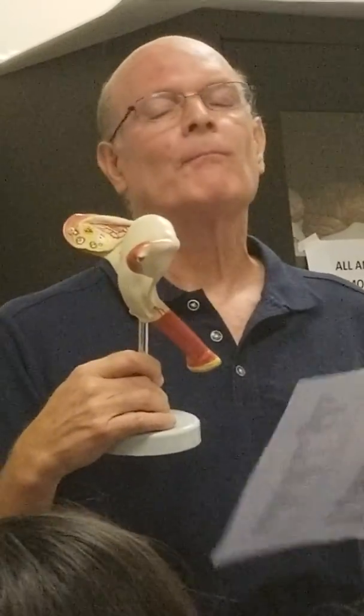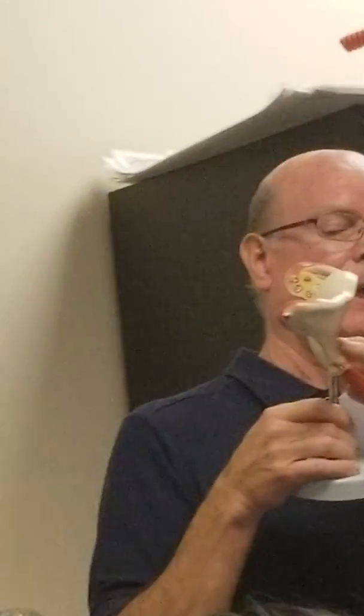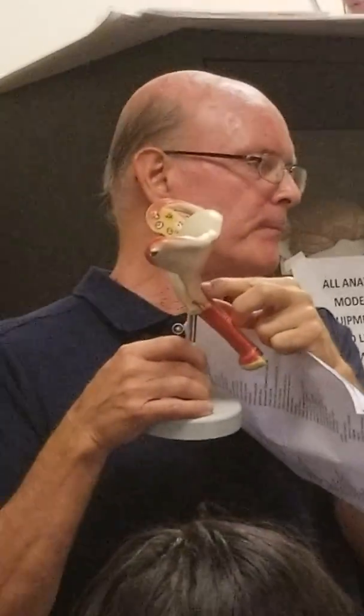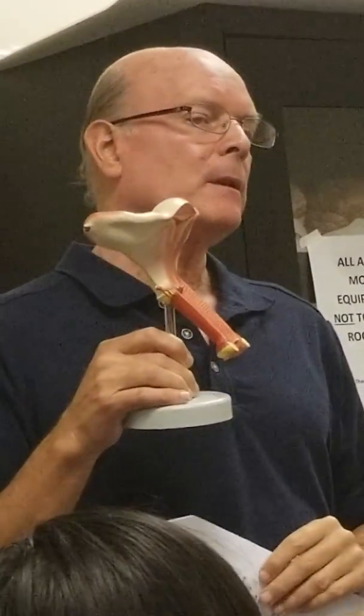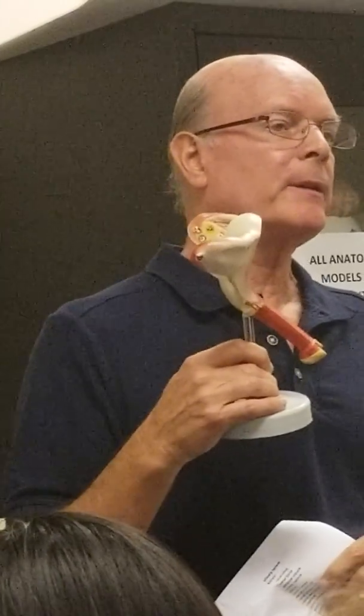Perimetrium. Thank you. Should have known that. Perimetrium. And then myometrium is very thick, smooth muscle. And then the inner layer is endometrium. The endometrium has 2 layers of its own. The stratum functionalis is the one that's sloughed off during menstruation, roughly every 28 days.